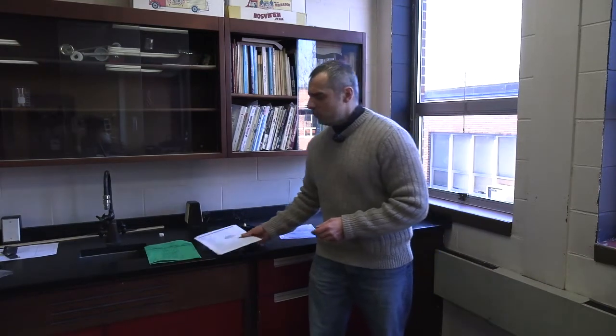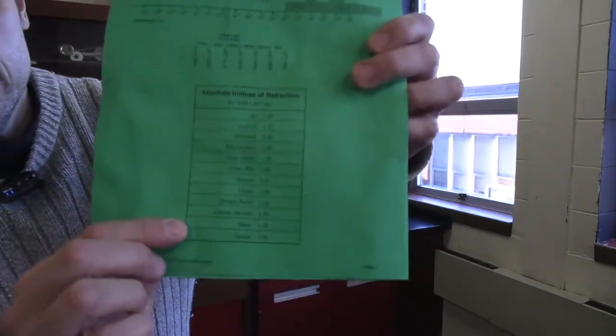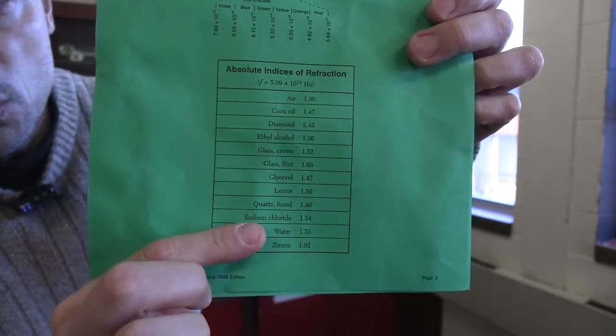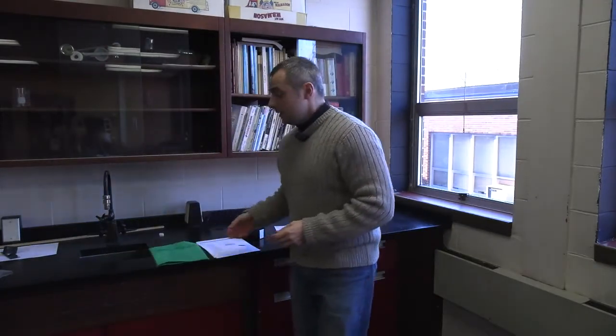Now the purpose of this experiment, stated right on page 1 of the lab sheet, is to determine the index of refraction of water. But we already know the index of refraction of water. We could look it up on our Regents reference table. Right here, near the bottom of the table of indices of refraction, you could see water's index, 1.33. But of course, what we're going to do is an experiment and see if we can generate that value.